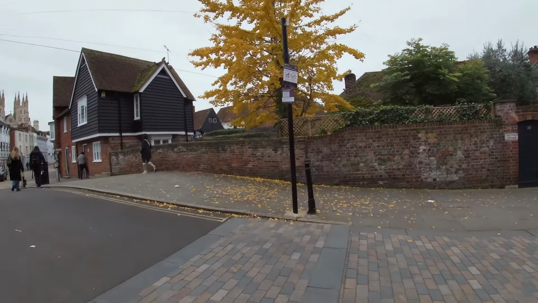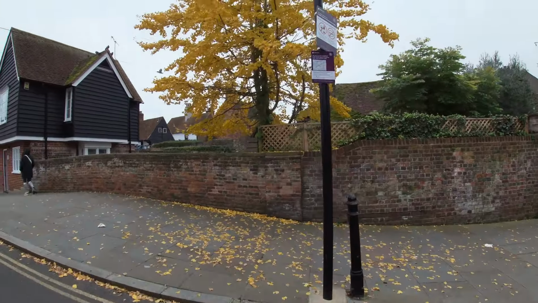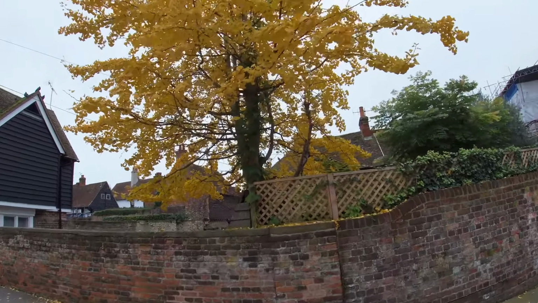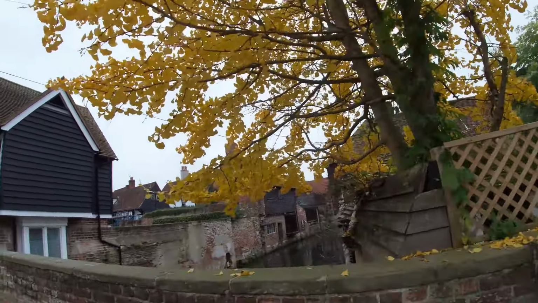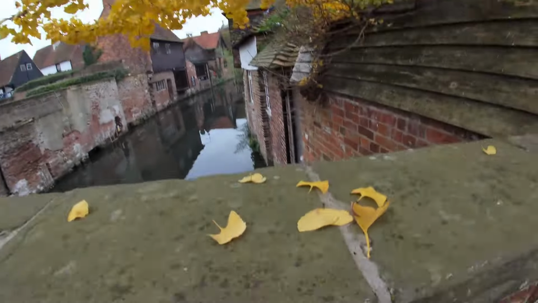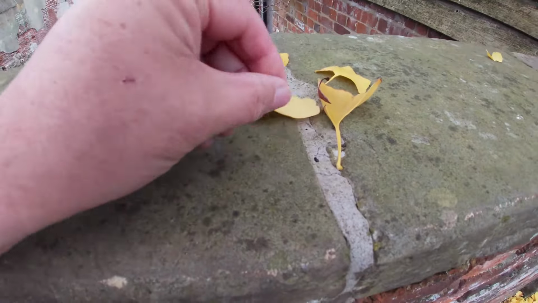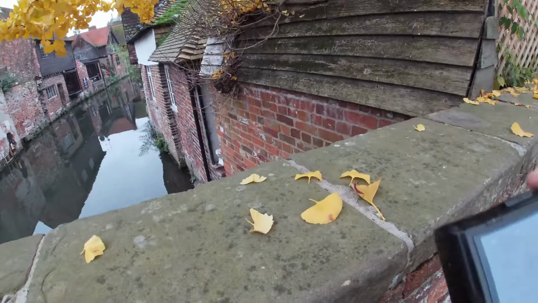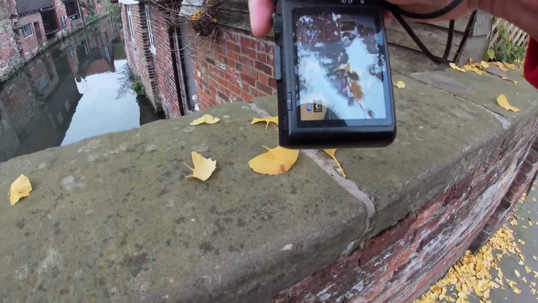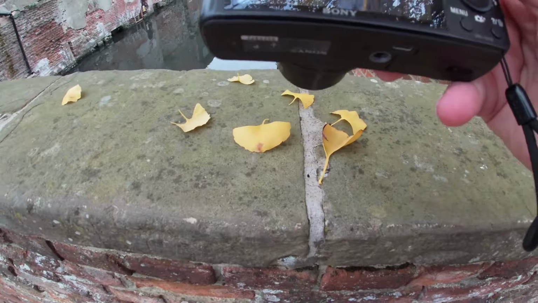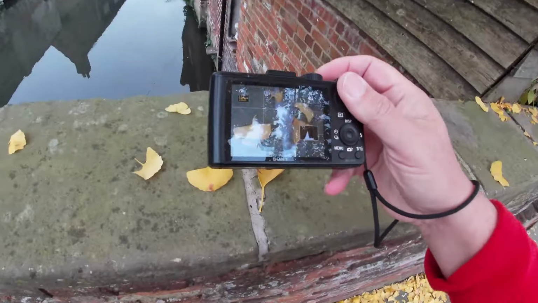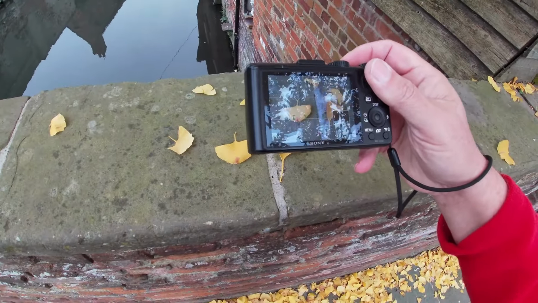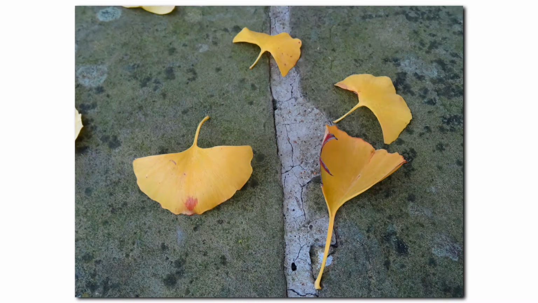What quaint leaves. I don't even know what this tree is, but those leaves are lovely. Look at them with their little patterns. I'm going to take a couple of shots here. I like that, just the leaves. Look at that, isn't that wonderful?